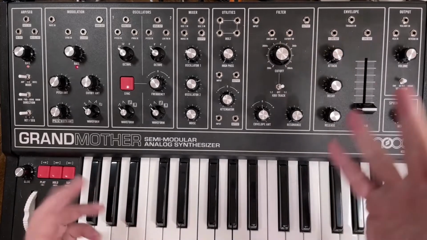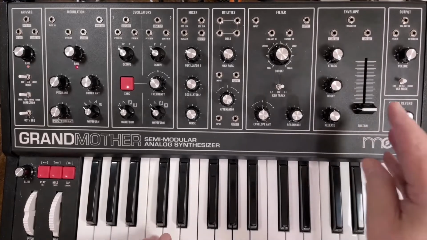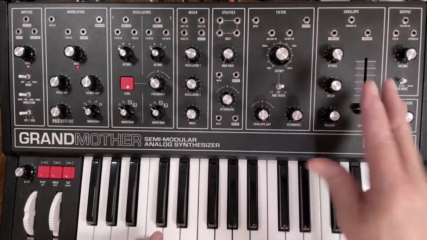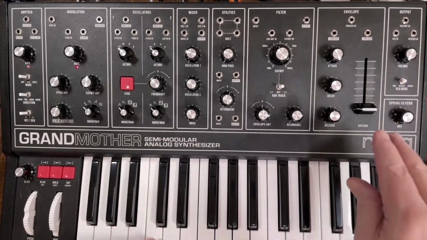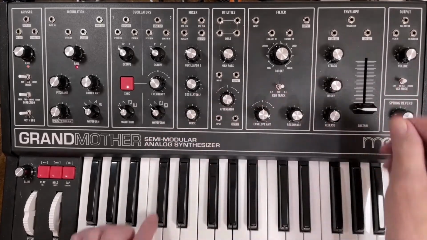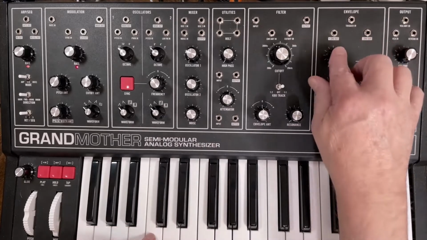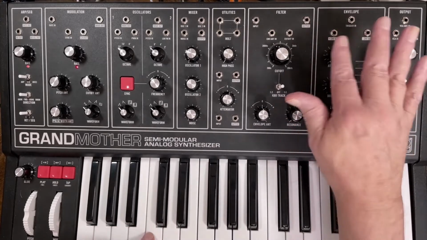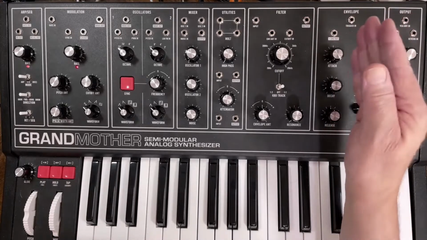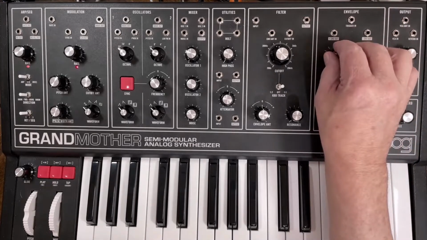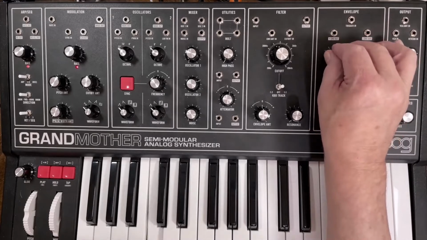So one thing you might notice on some synths, particularly digital synthesizers and particularly software synthesizers, which have super fast digital envelopes. This is an analog synthesizer, so I'm guessing that the envelope settings are not quite as fast as a digital system. But on some systems, if you have a really fast attack, you sometimes get a little bit of a click.